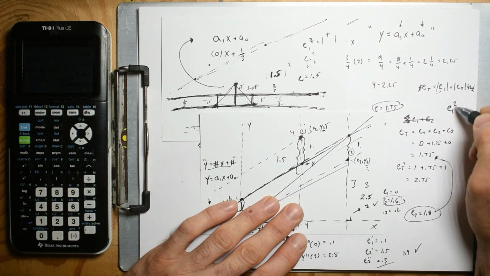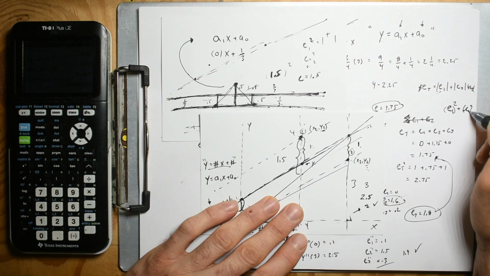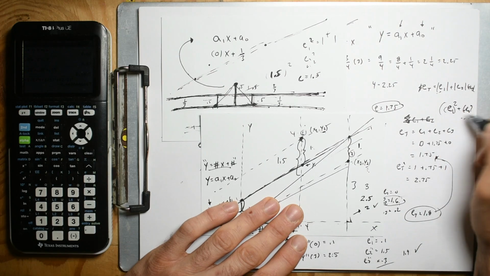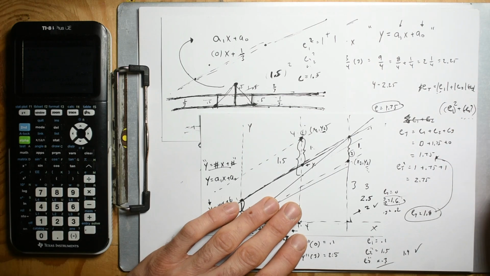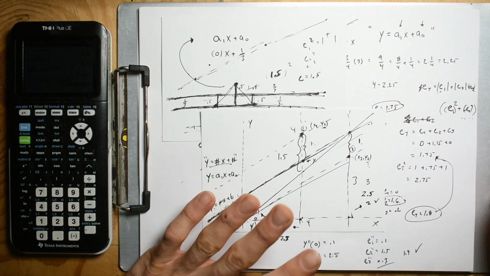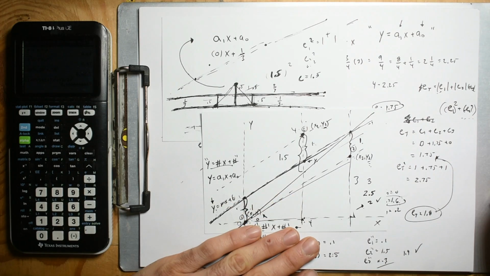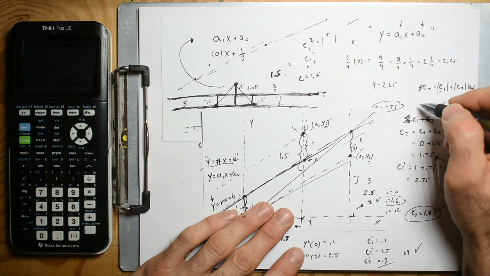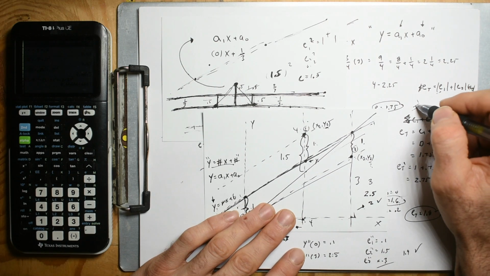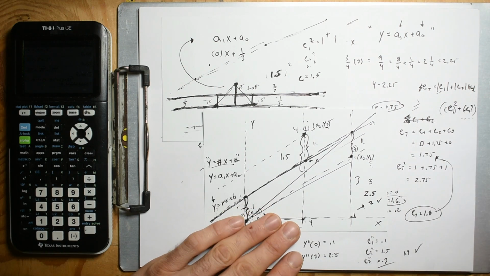If this is the error of 1 and you square it and then sum with all the other errors, this is going to be the sum of the squares of the errors. You get a different value than had you just wanted your errors to be minimized.